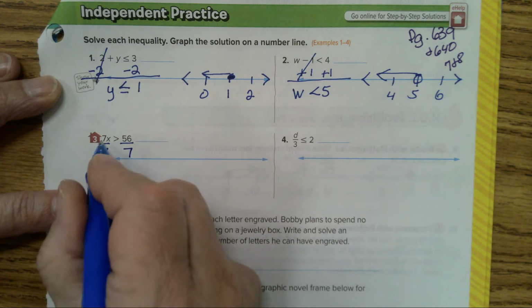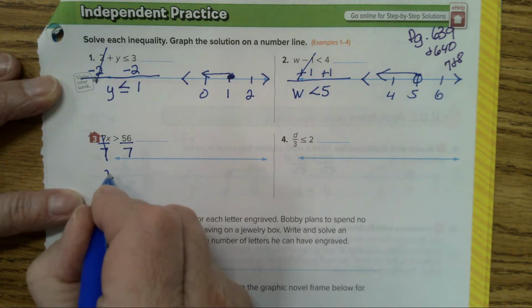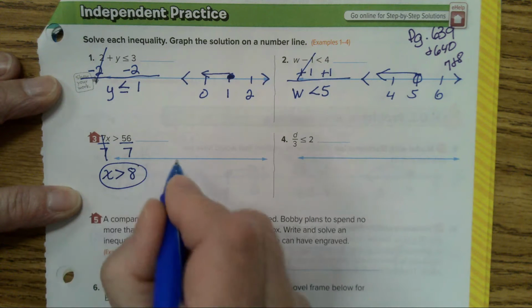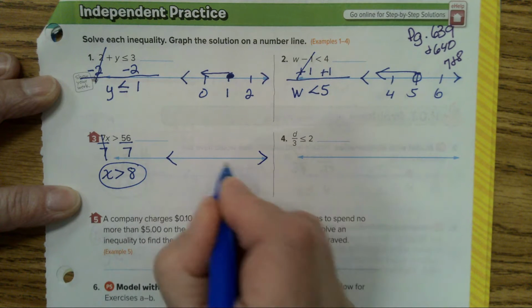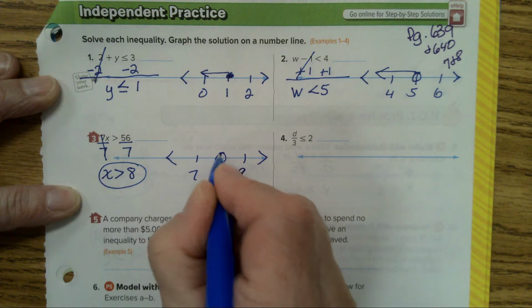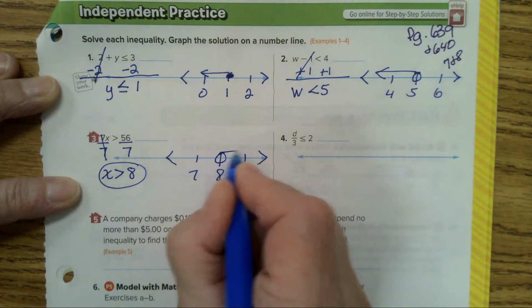To undo multiplication, you are all wonderful at drawing your bar for division. Divide by 7, divide by 7. X is greater than 8. 8 is in the middle, 7, 8, 9. Open circle, bigger, going to the right.